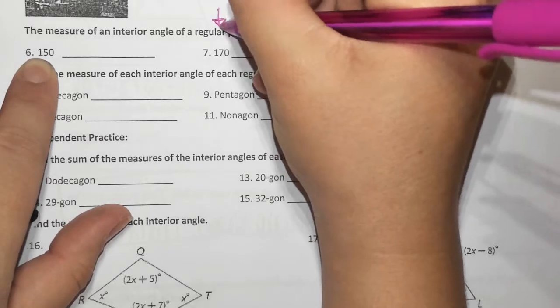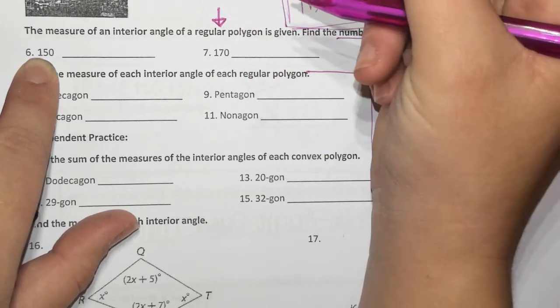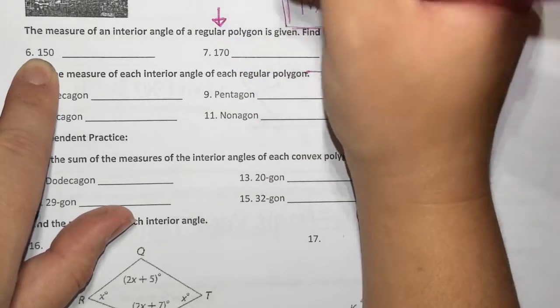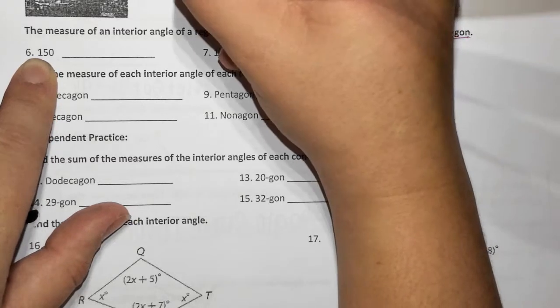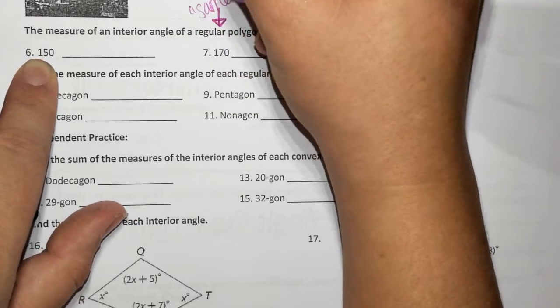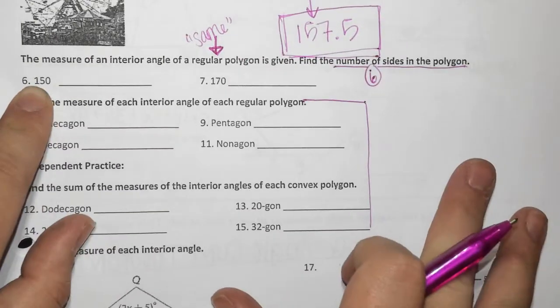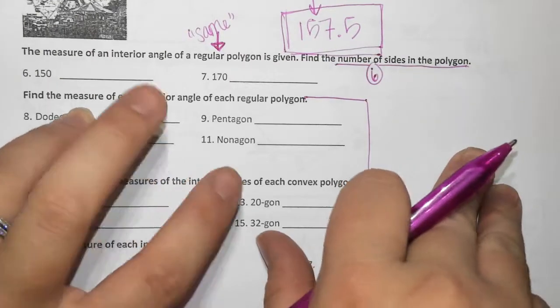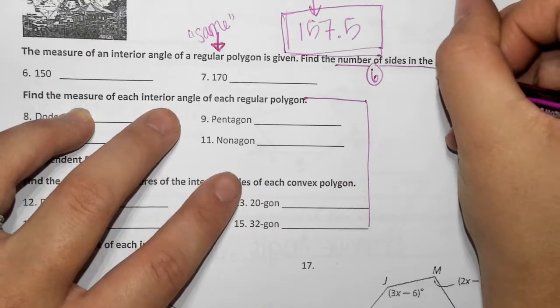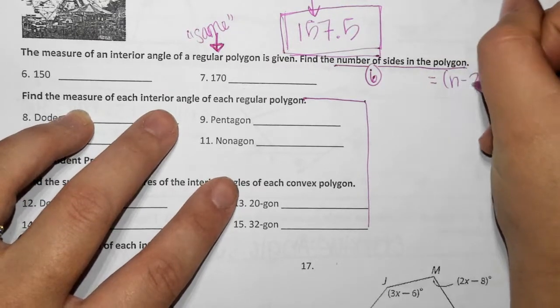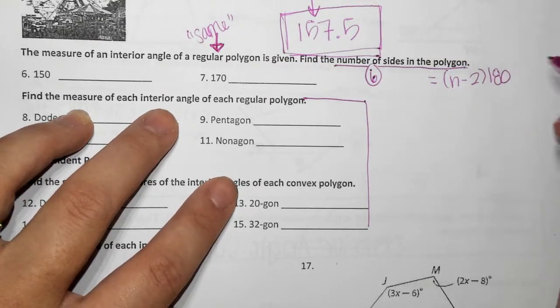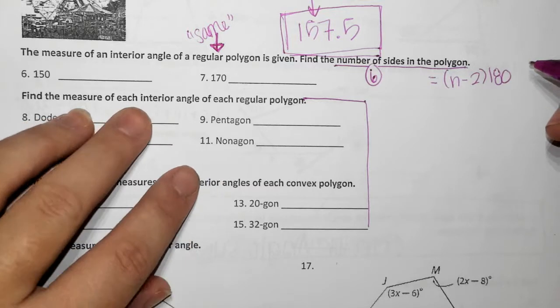Why is the word regular significant? You're going to say that? I knew you were going to say that. That means all of them are the same. That's the significance of the word regular. Is it true that the formula n minus 2 times 180 gives me the sum? Yes.